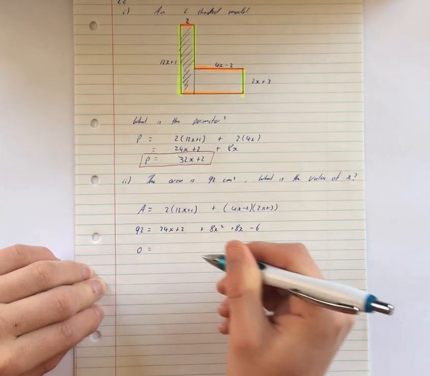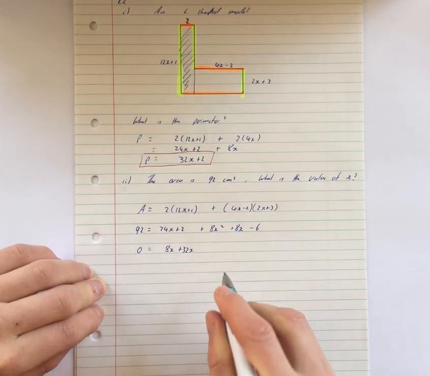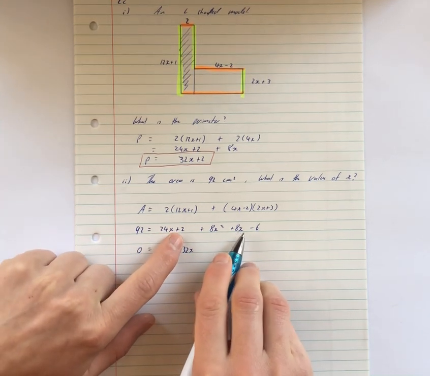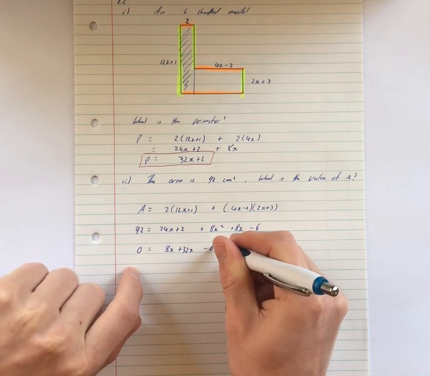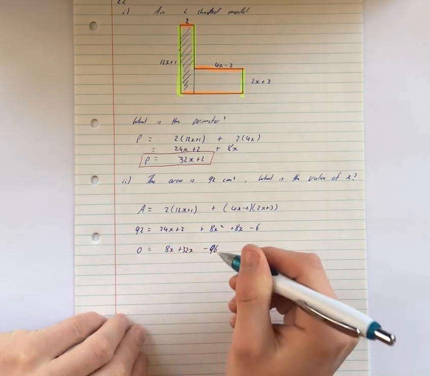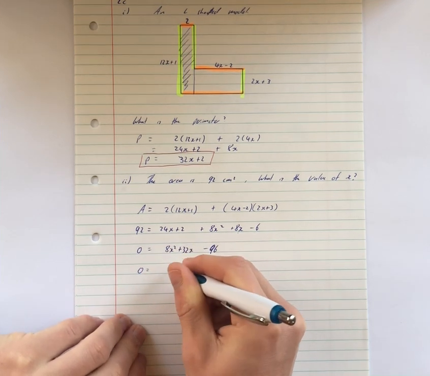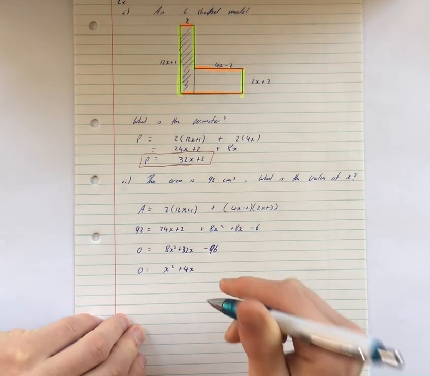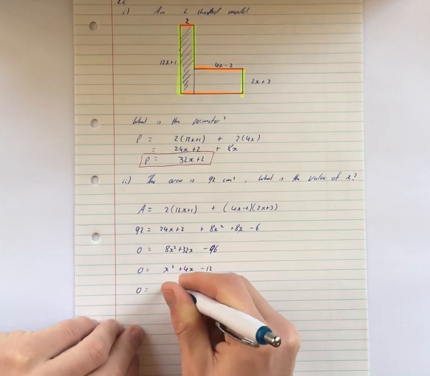So 0 equals 8x squared plus 32x, because I've got this 8x and 24x, and now I've got negative 4, and I'm taking away 92, so minus 96. Dividing everything through by 8, including the 0, 0 is equal to x squared plus 4x minus 12, and now I can factorize and solve.